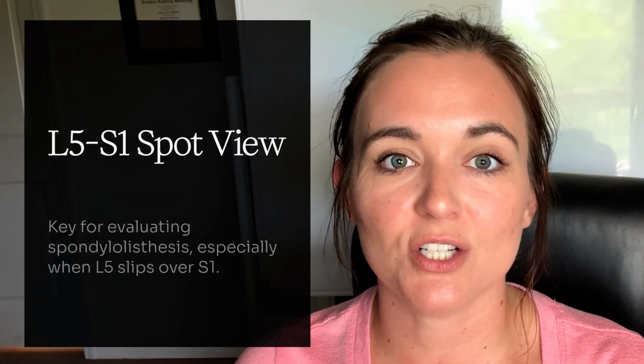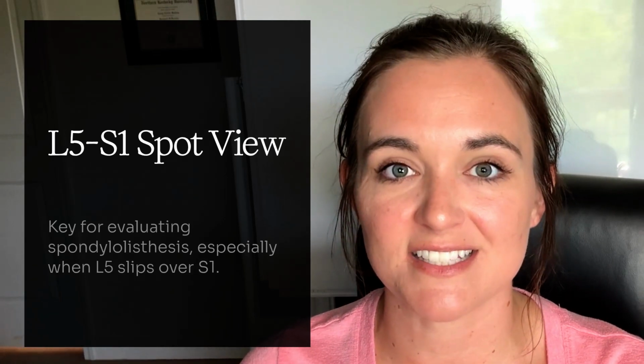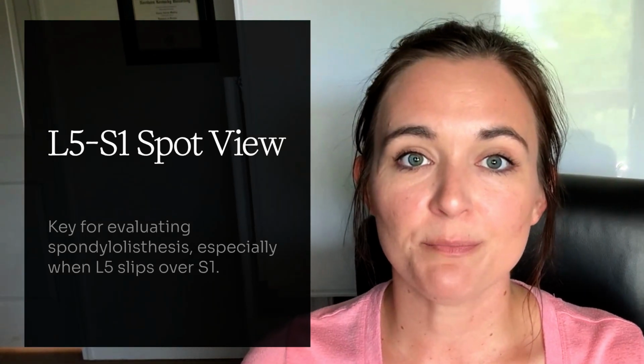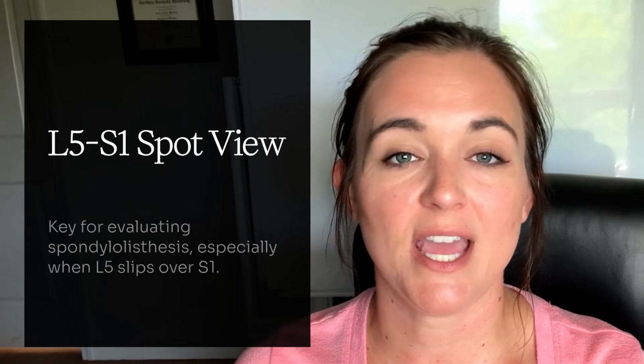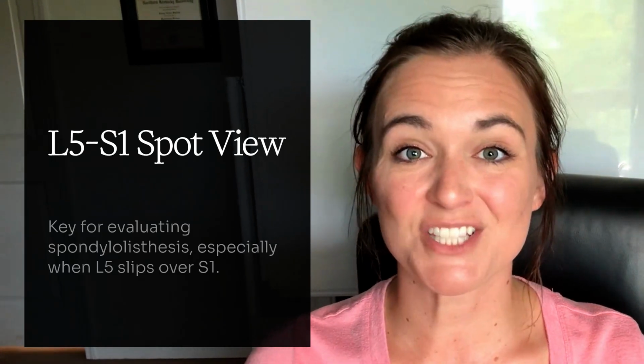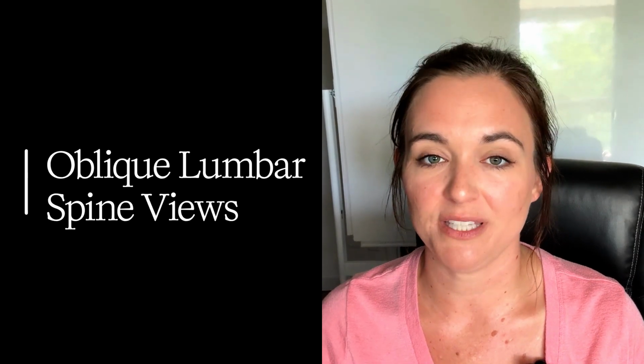Here's an ARRT clue. This view is key for evaluating spondylolisthesis, when L5 slips over S1. So don't be surprised if you see a test question asking which view best demonstrates that junction. This is the one. Okay, last in the routine series, we've got the obliques.